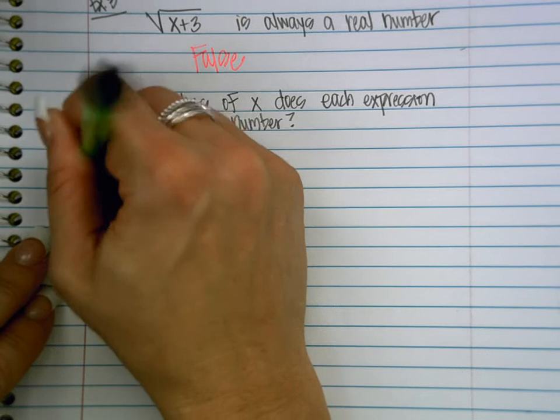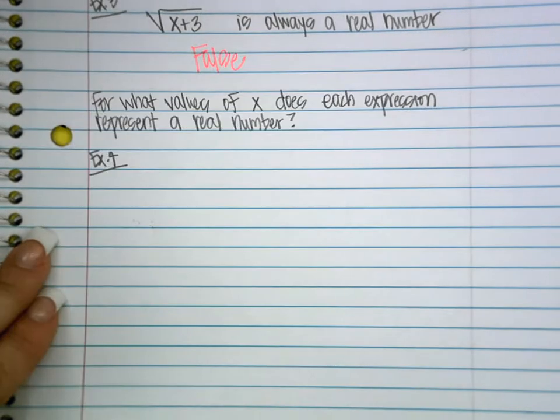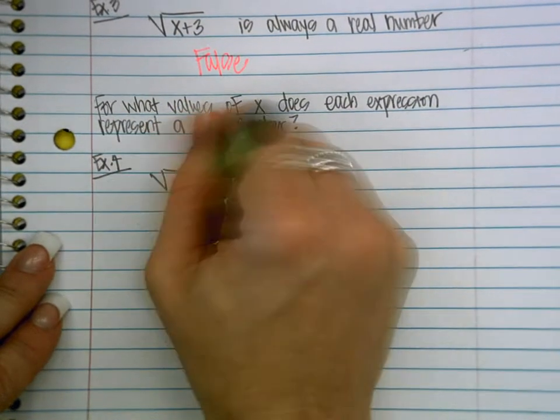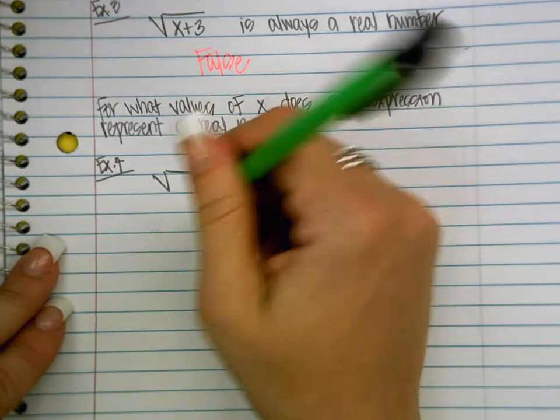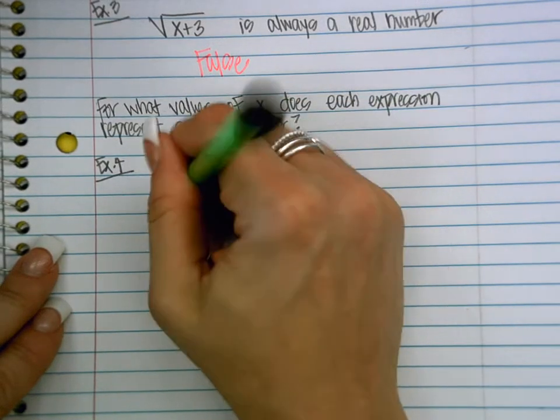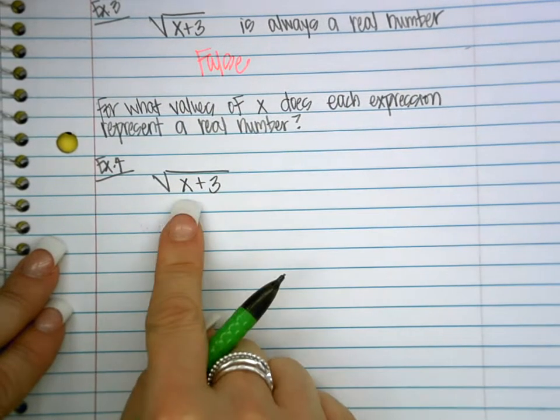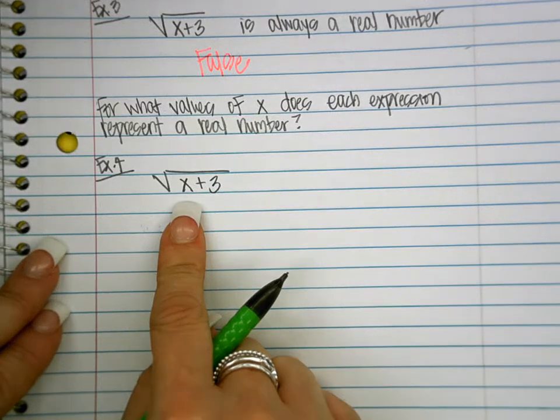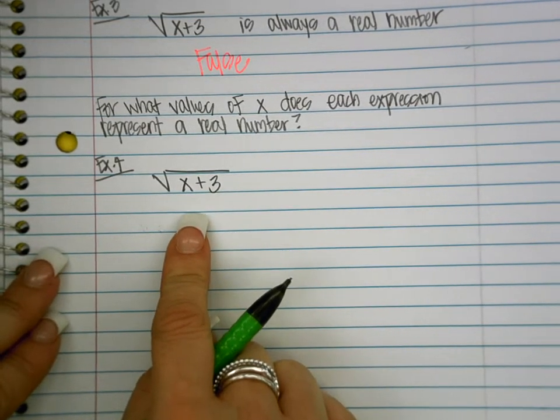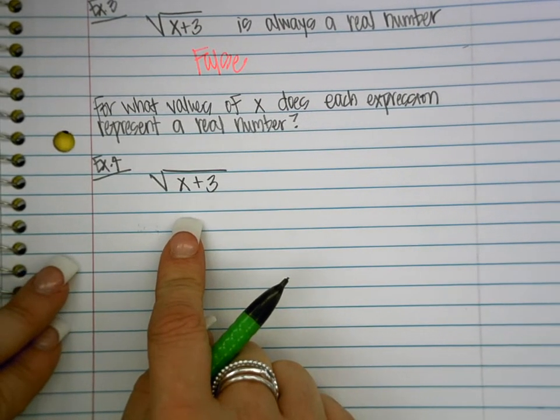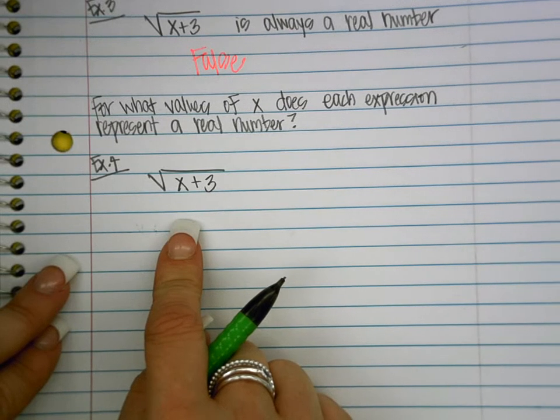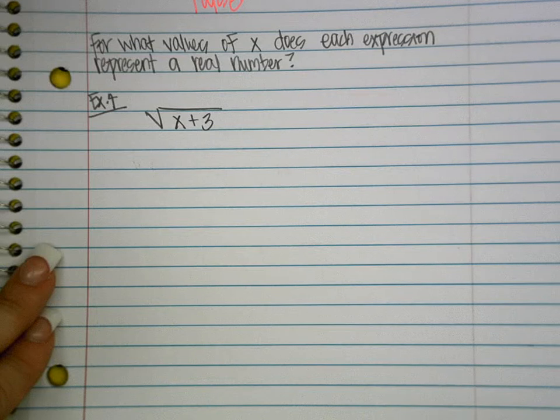So something like number 4, for what values of x does this expression represent a real number? So basically I'm asking you, when does this equation work? When can you do this equation? Can you give me a number value to give me the limitations on when this equation works and when it doesn't?